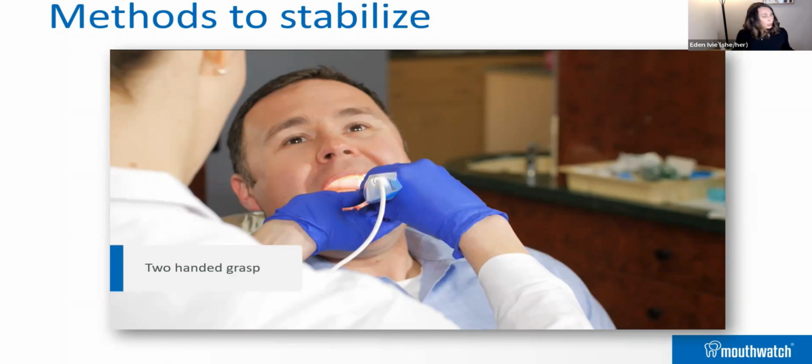Two-handed grasp. Don't be afraid to get creative with your grips on your camera. I really like to hold my camera in two hands and also use that second hand to fulcrum extraorally on my patient. Actually, I'm going to stand up. I have my Typodont here, and I can demo some of these techniques while we look at these images. Sometimes it's helpful to see it in real life here.